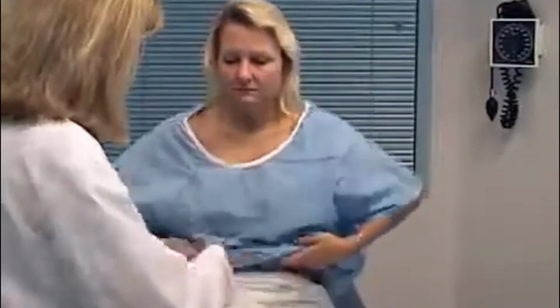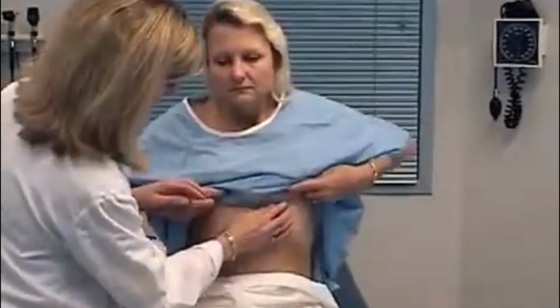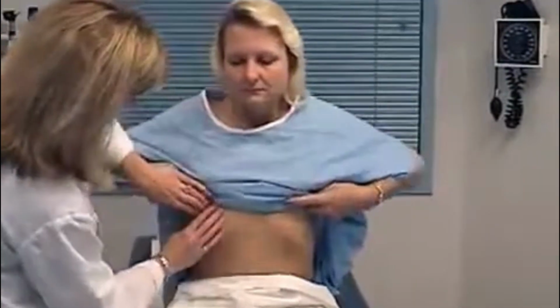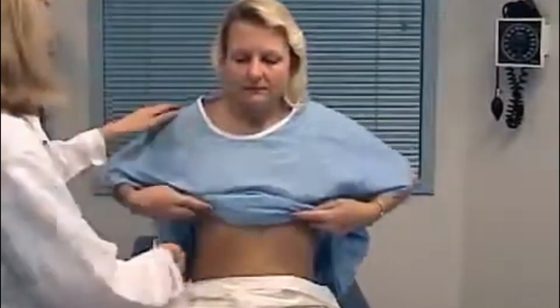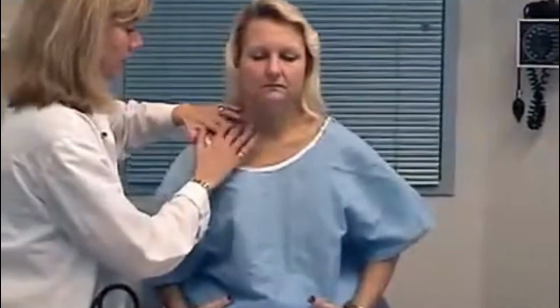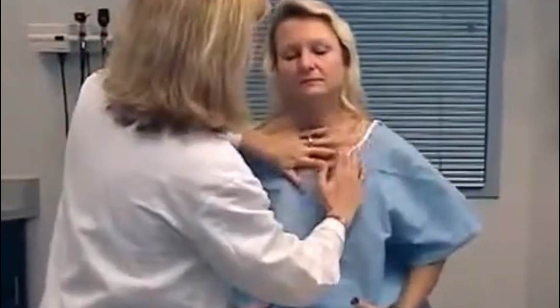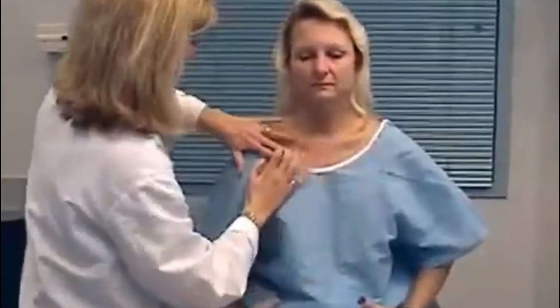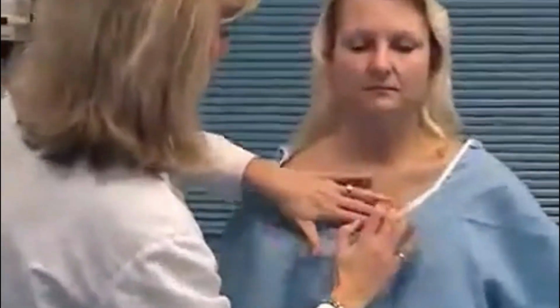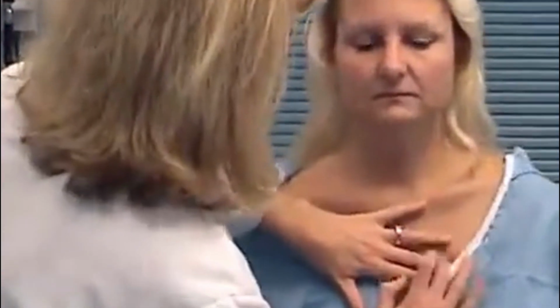Okay. And then I'm just going to have you pull your gown up just to underneath your breasts. Right, so I can palpate your lower ribs. Good. No tenderness there. All right. We'll go ahead and percuss the lung fields. Again, pull your gown up for me. Great.